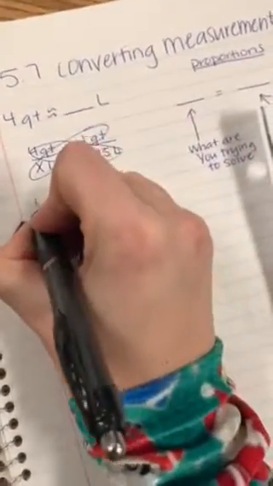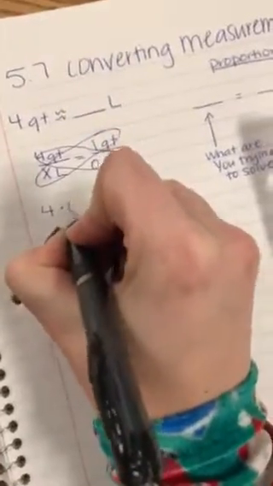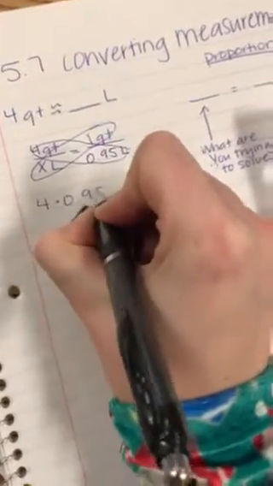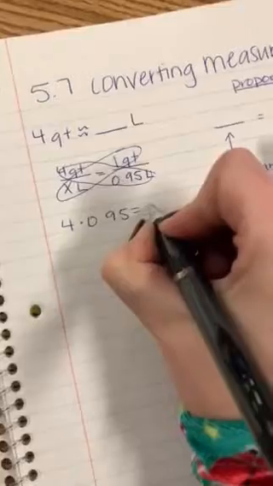So it's 1 quart for 0.95 liters. Then you're going to butterfly. This is going to help set up your algebraic equation. Again, the two terms that you are multiplying, so you have 4 times 0.95 equals 1x, or just x. It is the same amount.